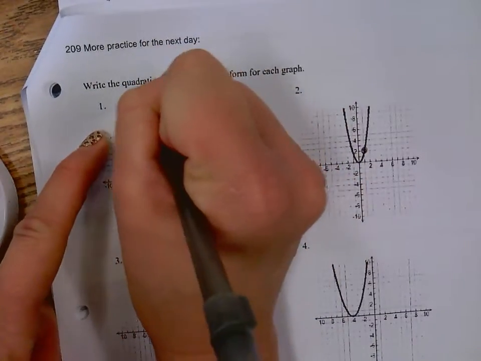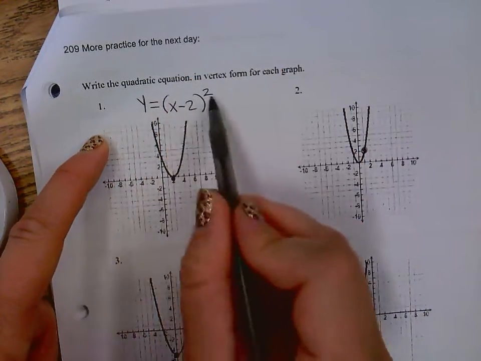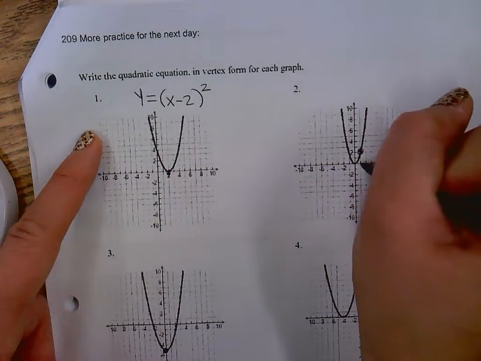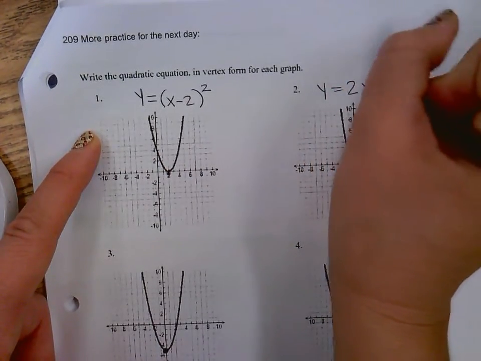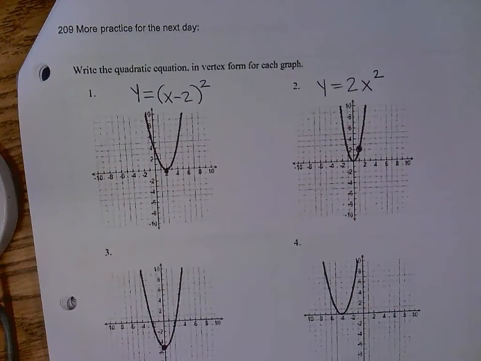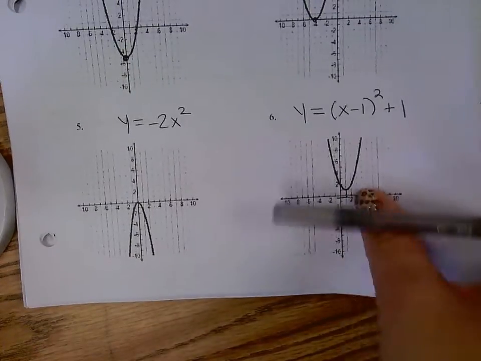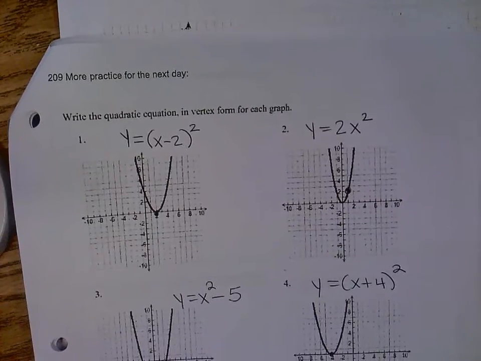So you would put x minus 2 in the parentheses and then square the parentheses to show that it's a quadratic. Number 2 hasn't been moved, but it is steeper. So 2 in front of the x squared shows that it's just a steeper graph. So here were the answers for that 209 practice.